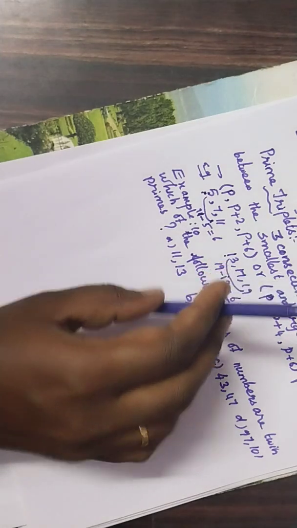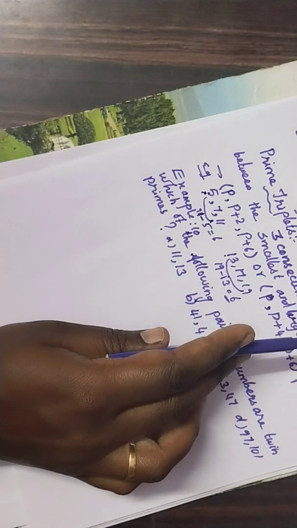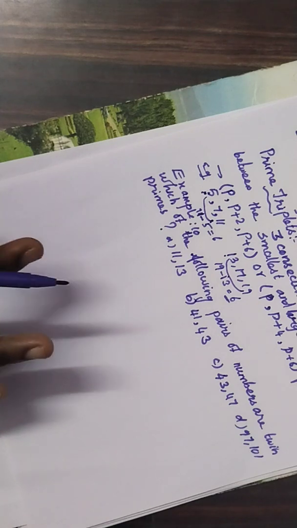First, the difference between the two prime numbers should be 2. So first you find out the difference between these two numbers. If the difference between the numbers is 2, then those numbers are twin prime numbers. So first we want to find out the difference between the two numbers.